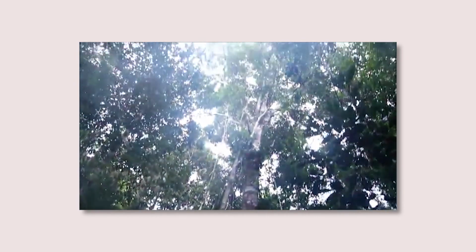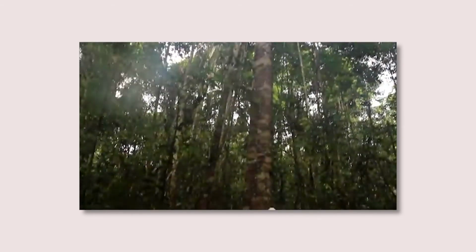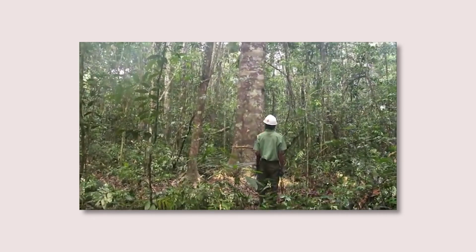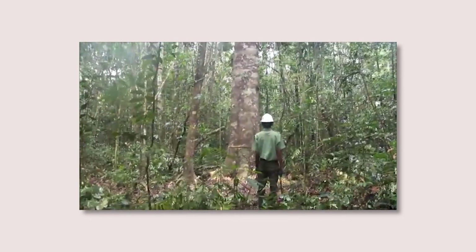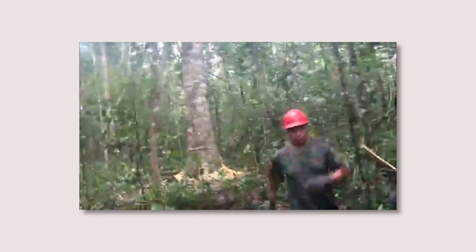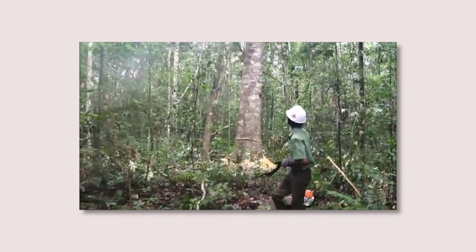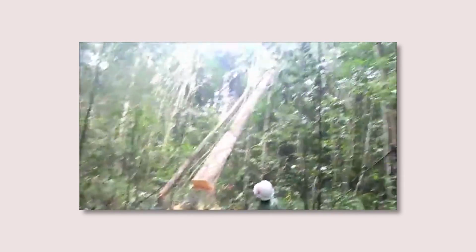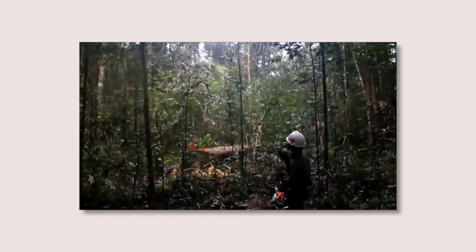Already leaning. See already the crown. It's 80 plus centimeters DBH tree. The lianas.